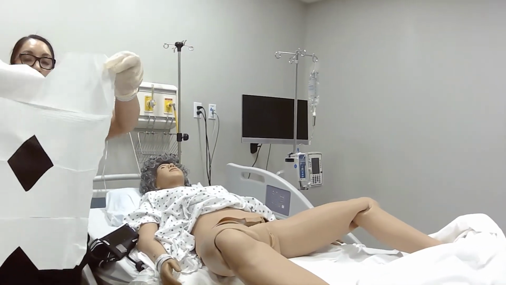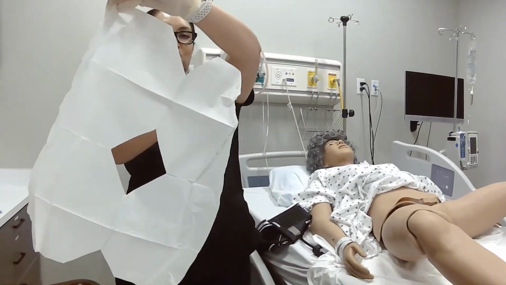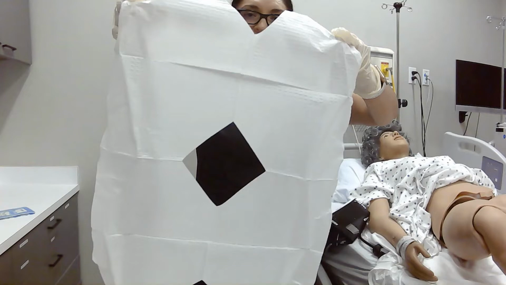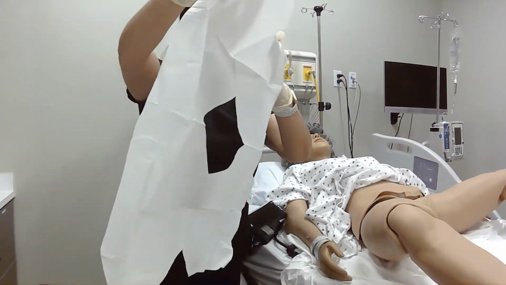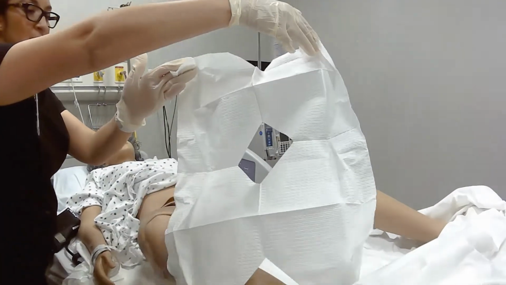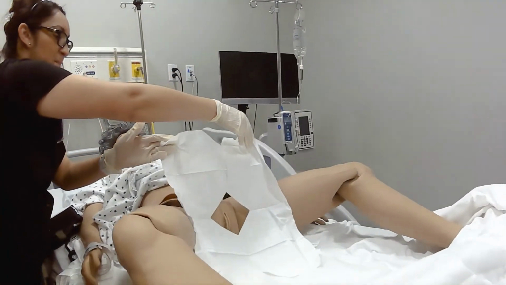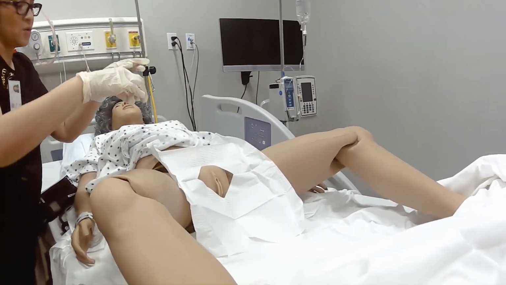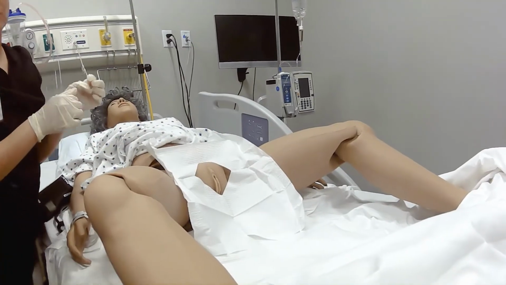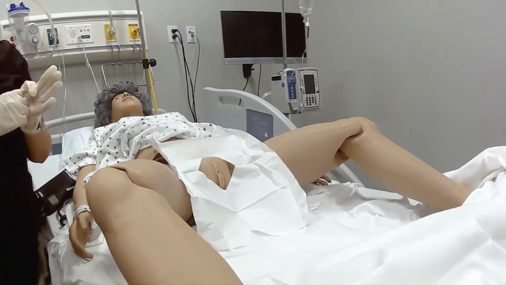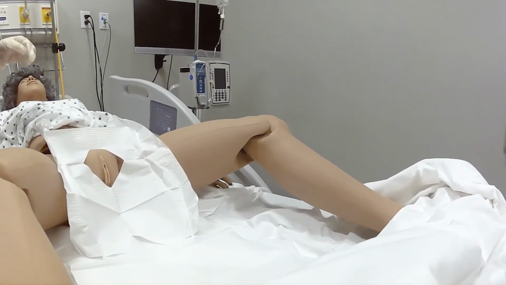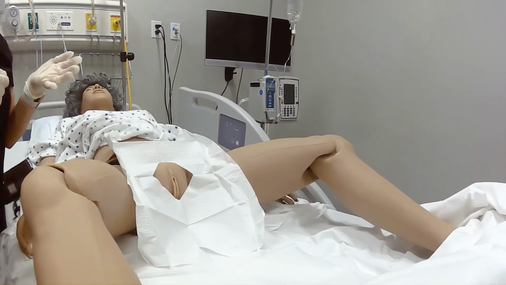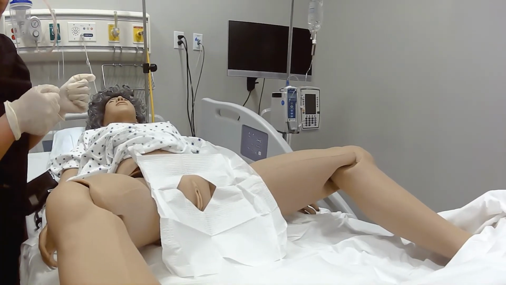Okay, so the fenestrated drape does not have a shiny side, so it doesn't matter which side you use. Okay, and this is going to be brought over to the area of the patient, and you're going to place it right over the genitalia, whether it's the female patient or a male patient. Okay, and it's an extension of your sterile field.